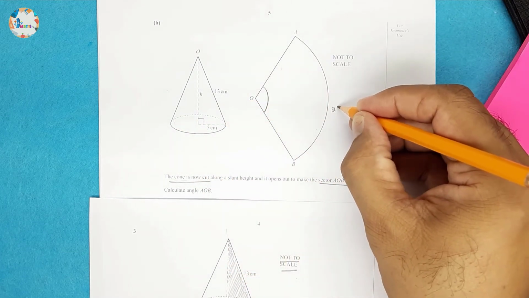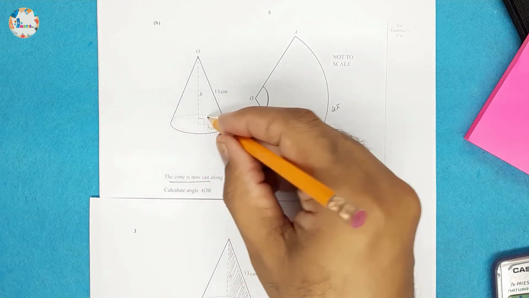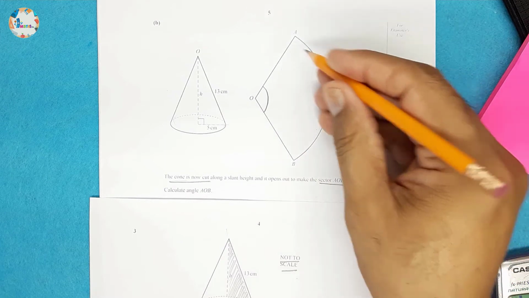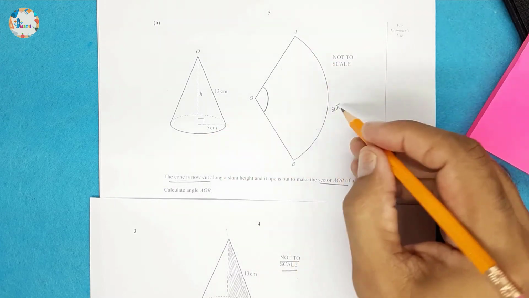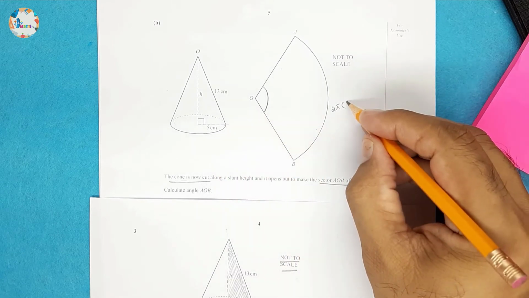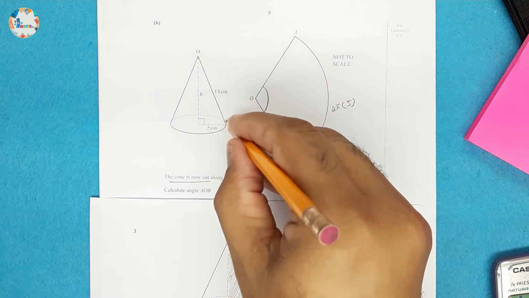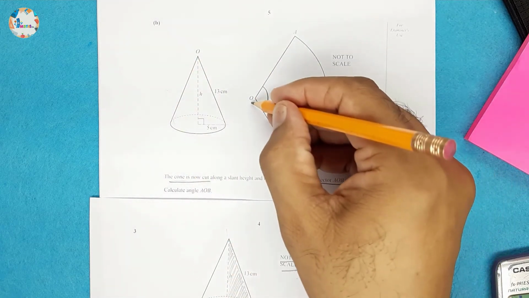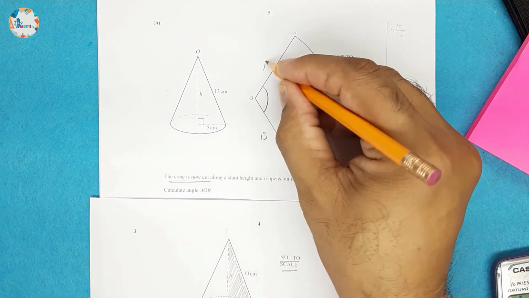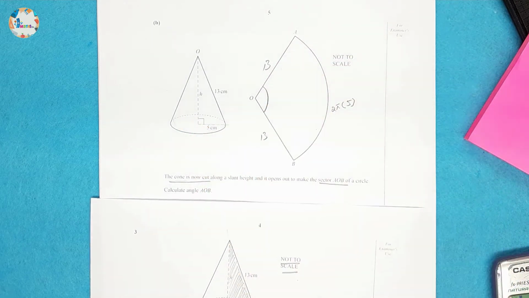After cutting from here and opening this portion, this arc AB will be the perimeter of this circle, so 2 pi r, r is 5, so we'll write here 2 pi into 5. And this slanting height we are cutting from here is 13, so this side will be 13 and this side will be 13. So this is the information which we got from this diagram.